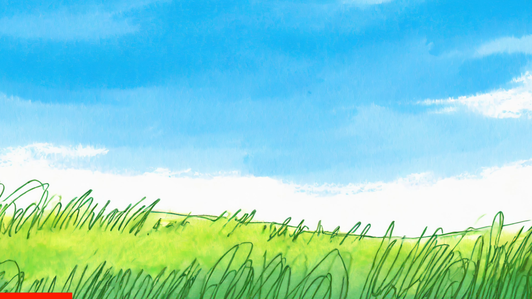Real quick, want to know how I created that hand-painted image that I'm using as a new background? No? Yeah, well, that's just Firefly.